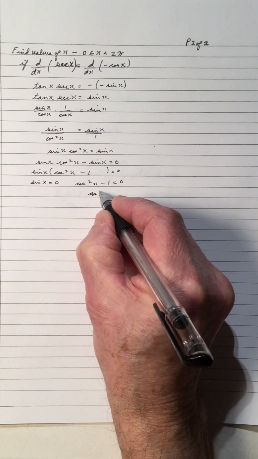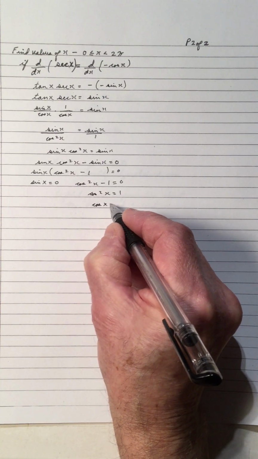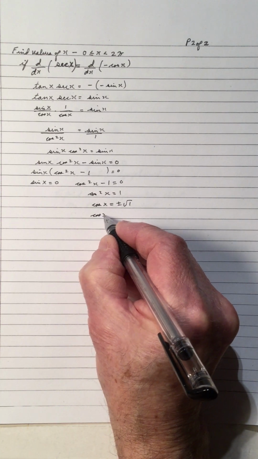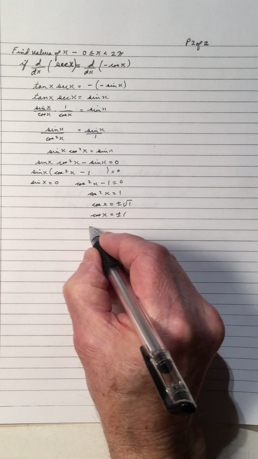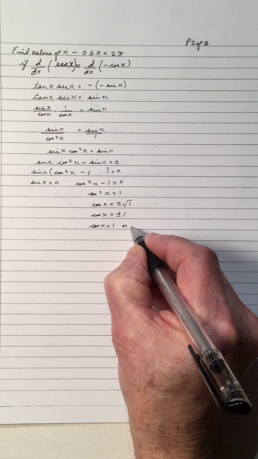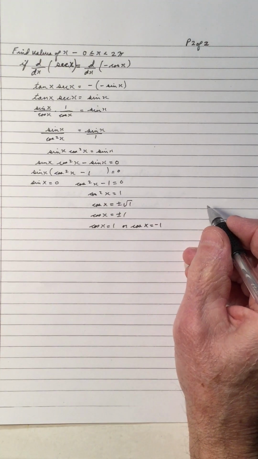So cos squared x equals 1. So cos x is plus or minus the square root of 1. So cos x is equal to plus or minus 1. So cos x is equal to 1, or cos x is equal to negative 1.